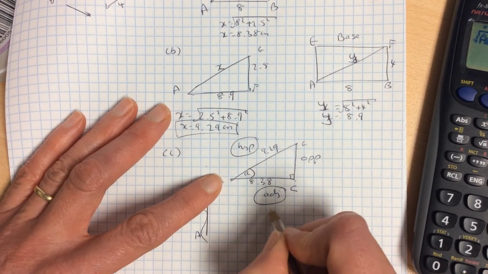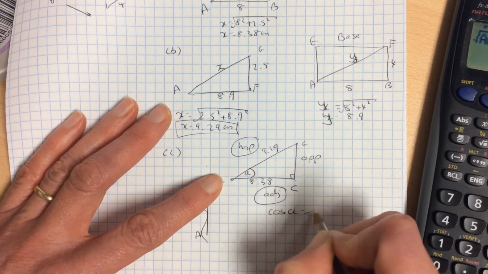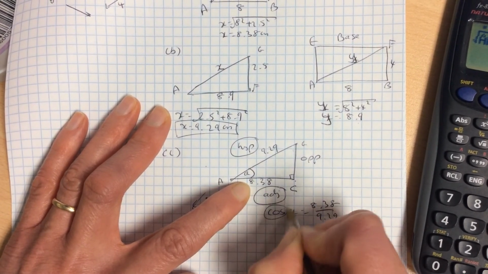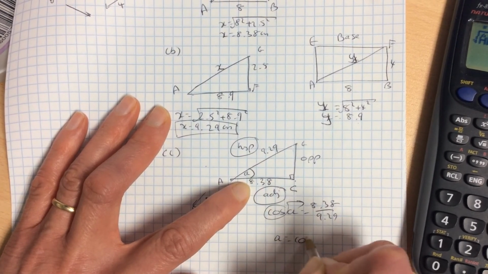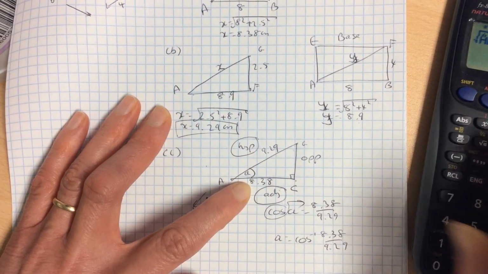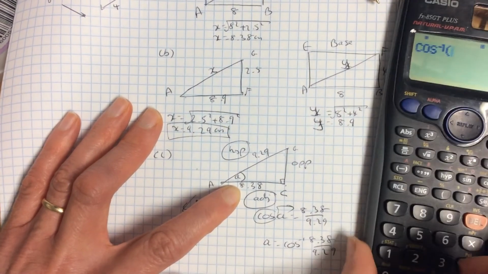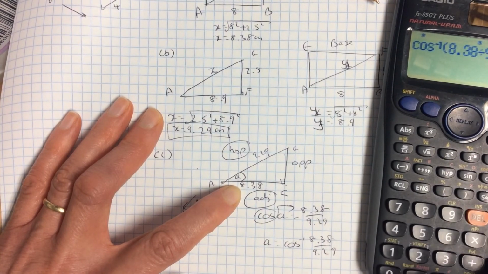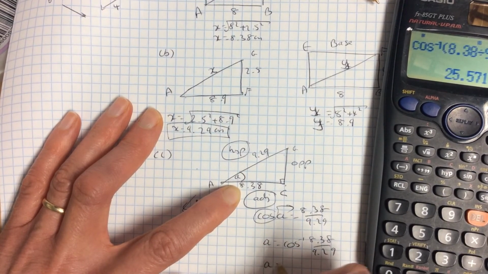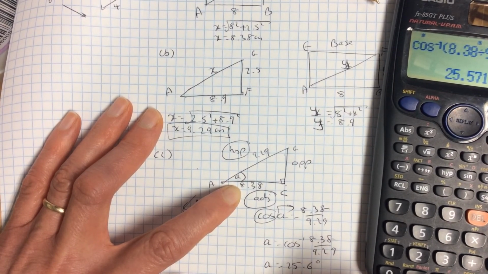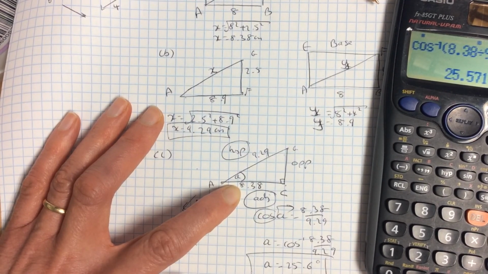So it's A and H. So it's cos the angle is A over H. So bring the cos over, inverse cos. So in the calculator, shift cos 8.38 divided by 9.29, giving you an answer of 25.6 degrees. So I would recommend you try that question again and see how you get on.